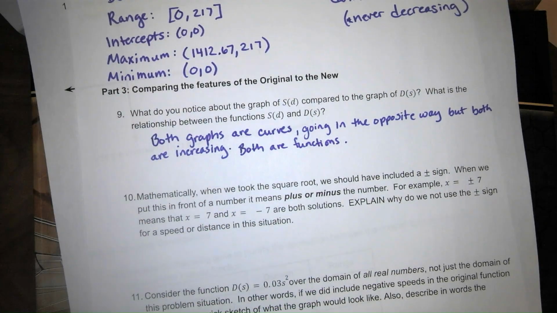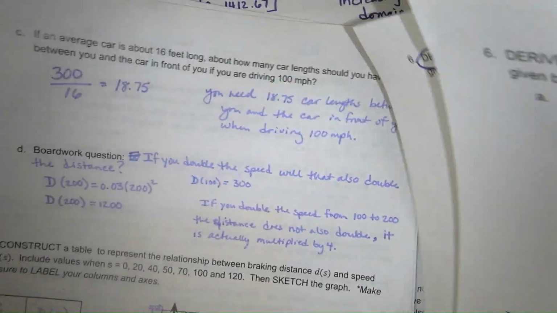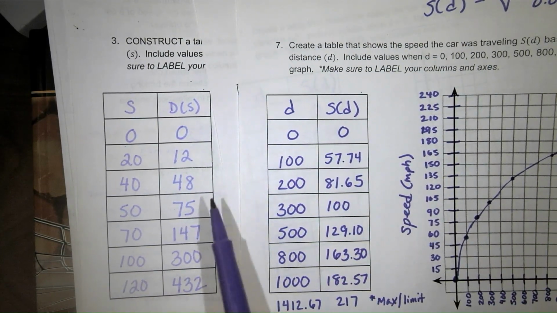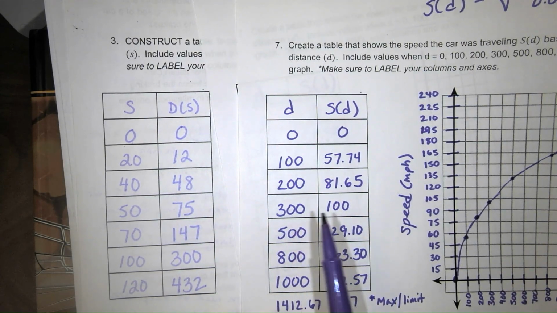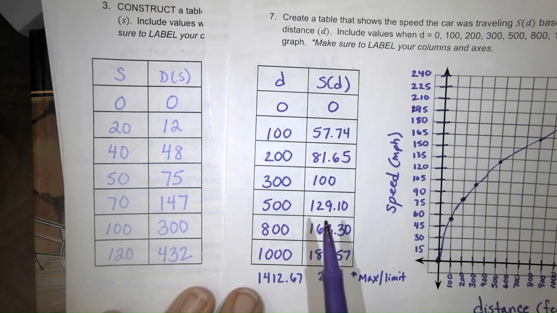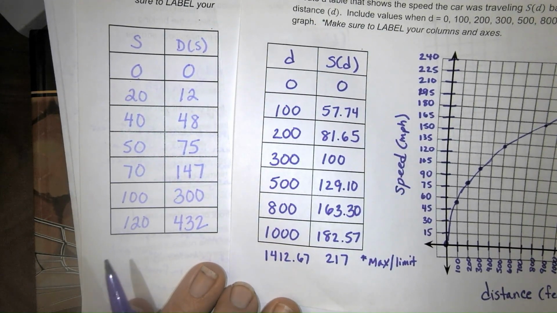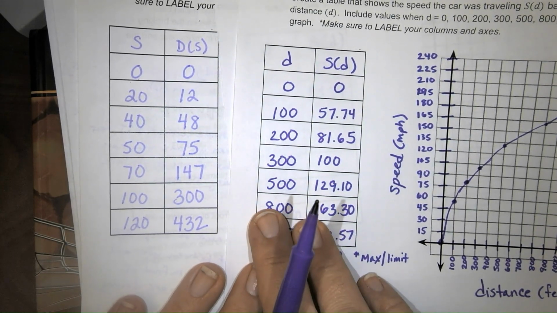Looking at our two tables, not all the numbers are the same because we didn't use the same inputs all the time, but we have 0, 0, which matches, and then we have 100, 300, and this one's 300, 100. And then we have our max. I don't have the max written down here for some reason, but our max was the reverse also. 217 was our max speed, and 1,412.67 was our max distance. So the inputs and outputs are swapped, even though we don't see that in our tables.